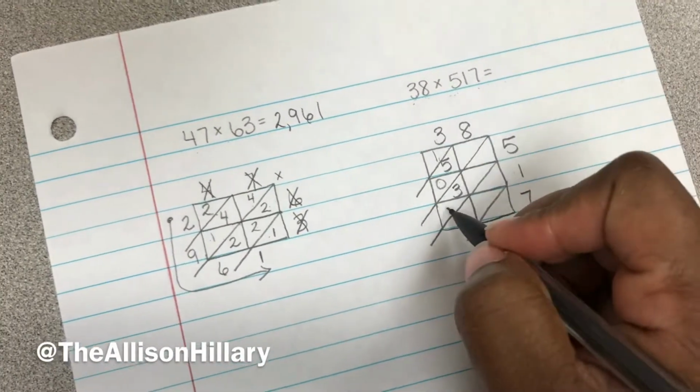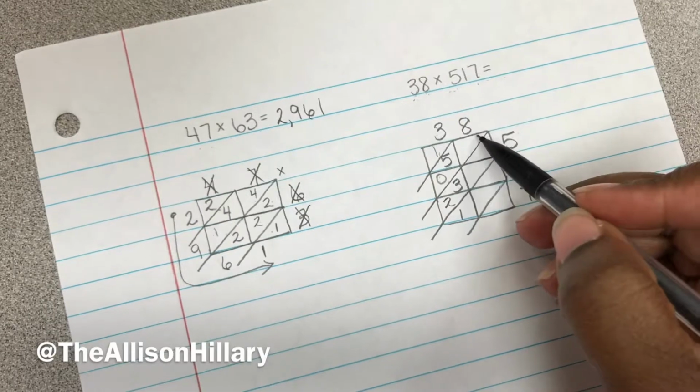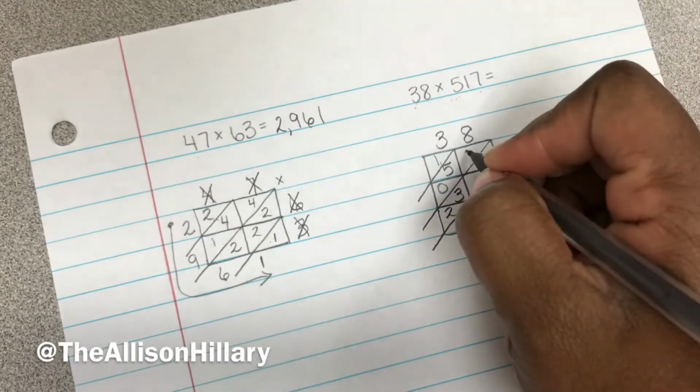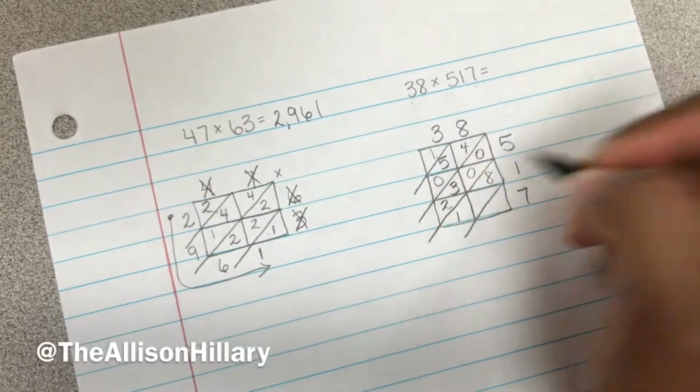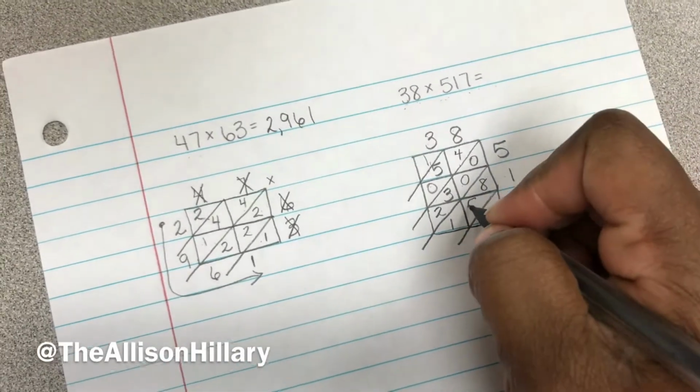3 times 7 is 21. Now multiply by your 8. 8 times 5 is 40. 8 times 1 is 8. Again, 0, 8. 8 times 7 is 56.